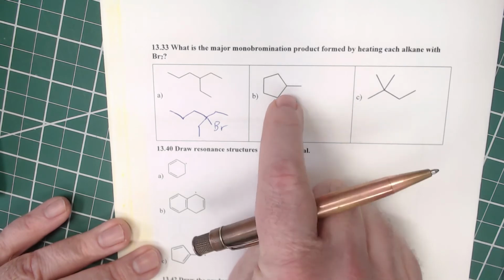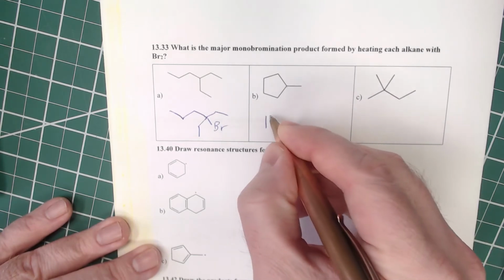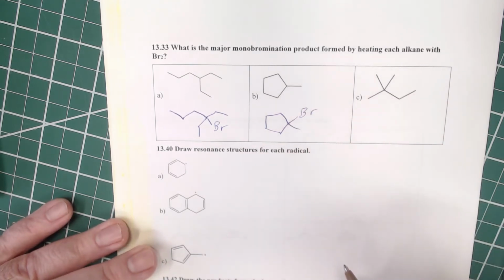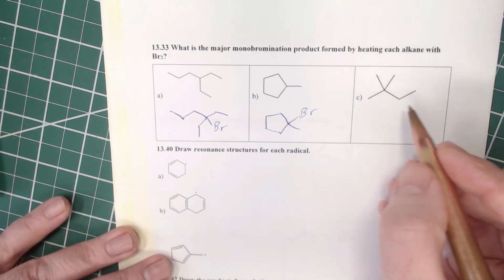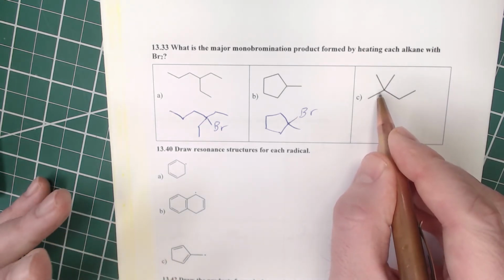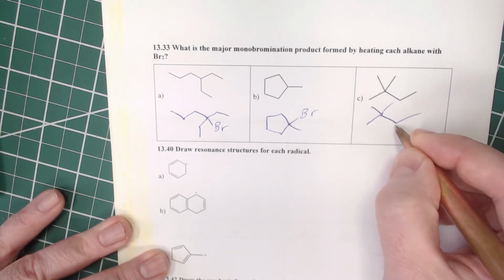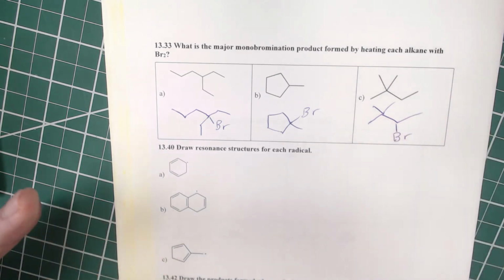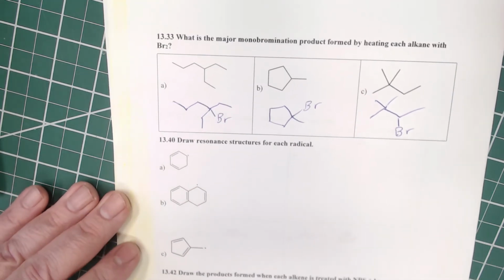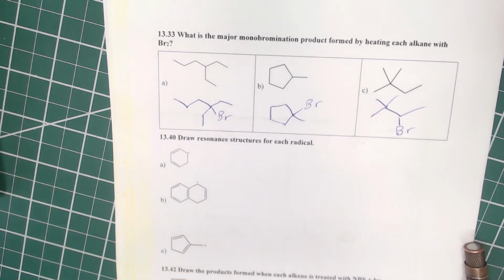All right, on this one, it's pretty easy because that one clearly is the most substituted. So we have a tertiary hydrogen there. And then there's our methyl. And then finally on this one, we don't have any tertiary. We've got primaries here and there, and we've got a secondary. This one's quaternary, so there's no hydrogens on there, so we can't get substitution there. But we can get it on that secondary, so we will get a bromo there. And that's one of the nice things about when we're doing bromination. We don't need to draw all of the products. We just need to draw the products that are relevant, the major product, because you're going to almost entirely get that major product.